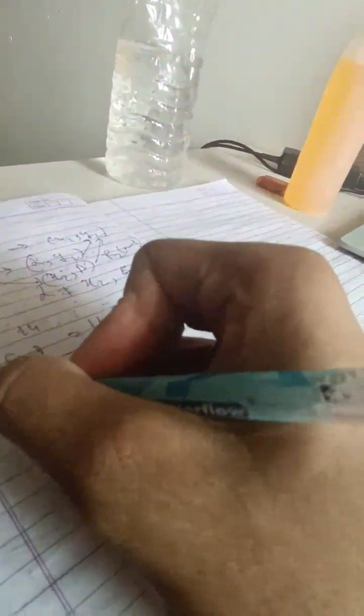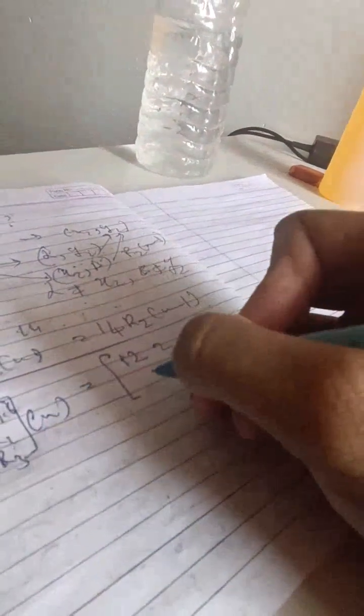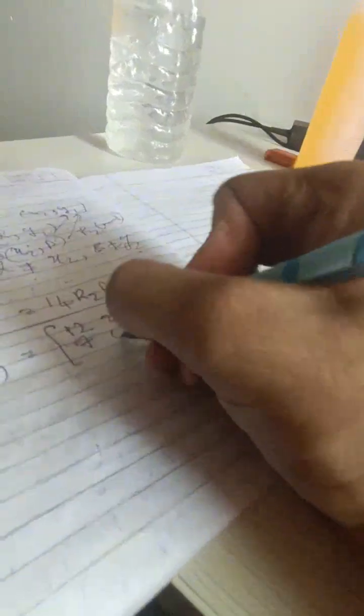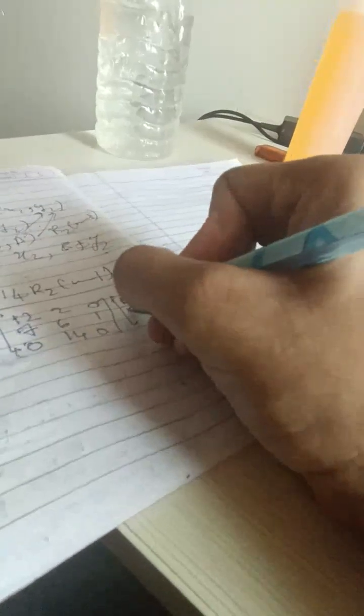So you have the equations. R1, R2, R3 of n is nothing but the matrix 12, 2, 0; 7, 6, 1; 14, 0, 0 times R1, R2, R3 of n minus 1.